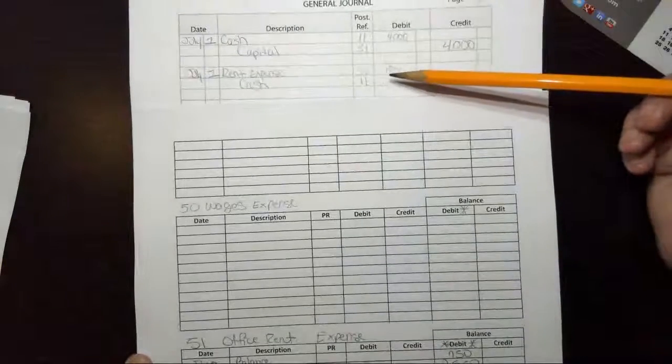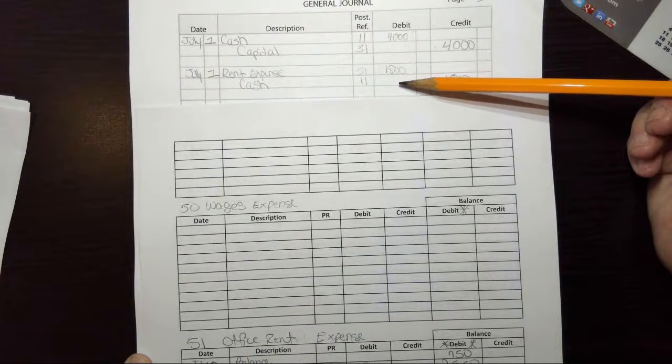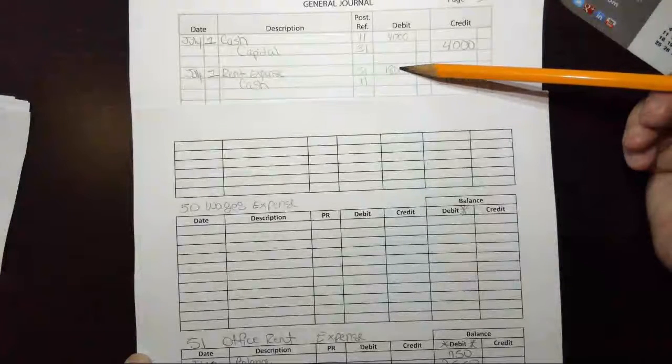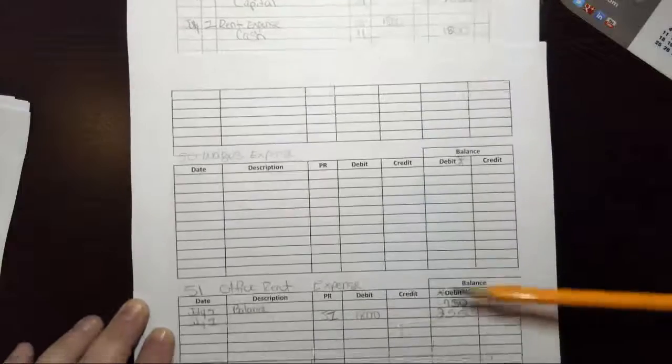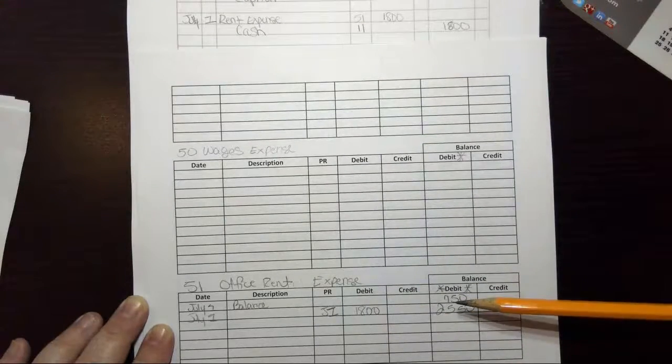And again, we debited rent expense because we were paying the rent. How did we pay for it? We paid for it with cash. We debited the rent expense account, posted that $1,800 debit, added to the balance, and now we're going to move on to the next transaction.